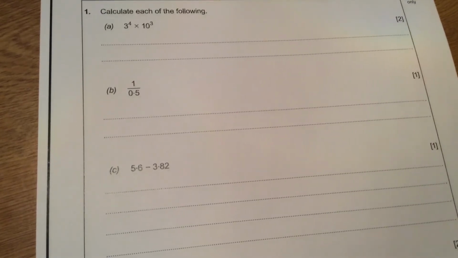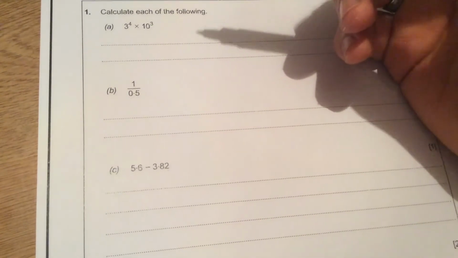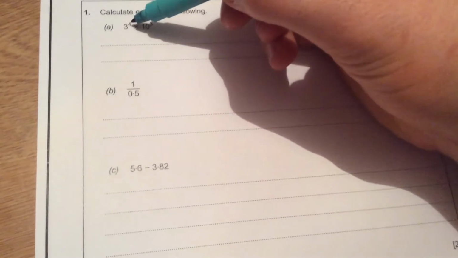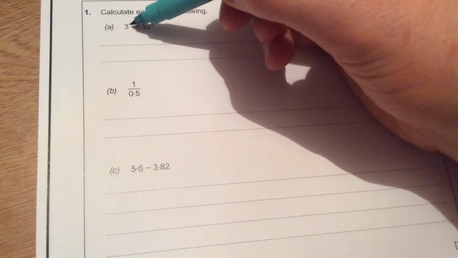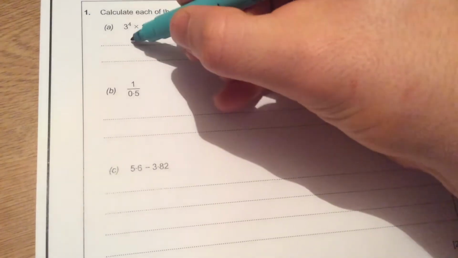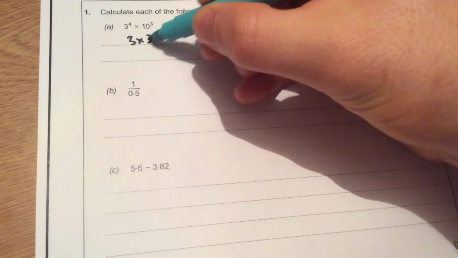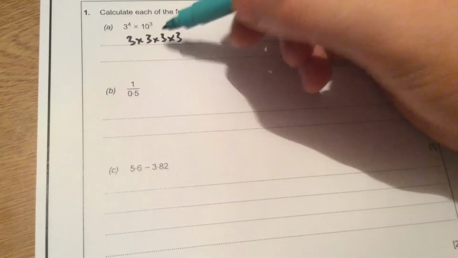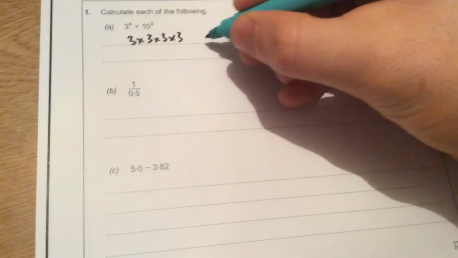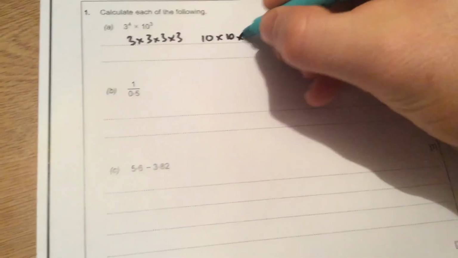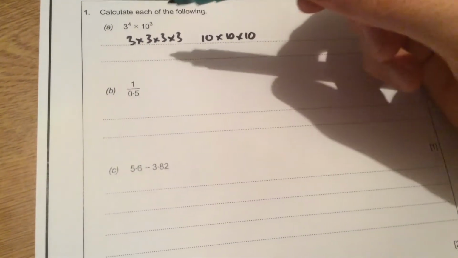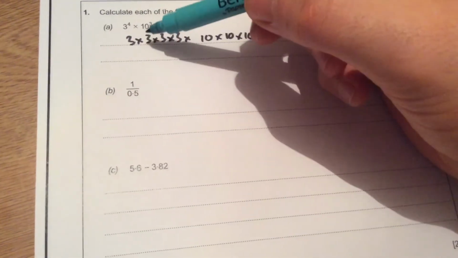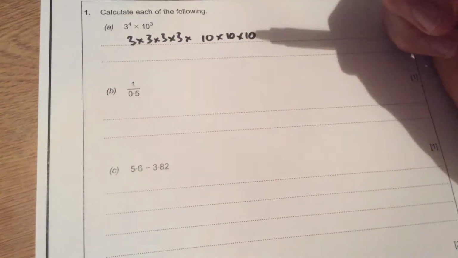Calculate each of the following. Now all this is, we know what 3 squared means. It just means times the number by itself once. Okay, this one, the little 4 means you times this number by itself this many times. So instead of 3 to the power 4, I'm going to do 3 times 3 times 3 times 3. The 10 cubed means the same thing. I'm going to do 10 times 10 times 10, 3 times. Once I'm there now, the bit in the middle needs to go in the middle. What I'm going to do, I'm going to work out this left hand side, work out this right hand side, and then in the end I'm going to times them together.